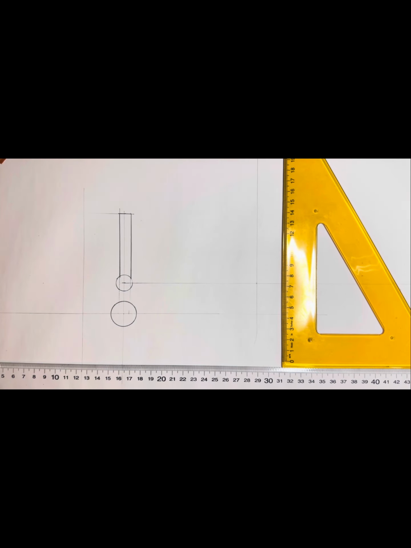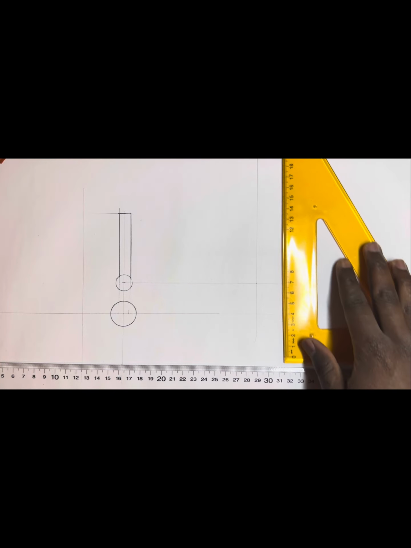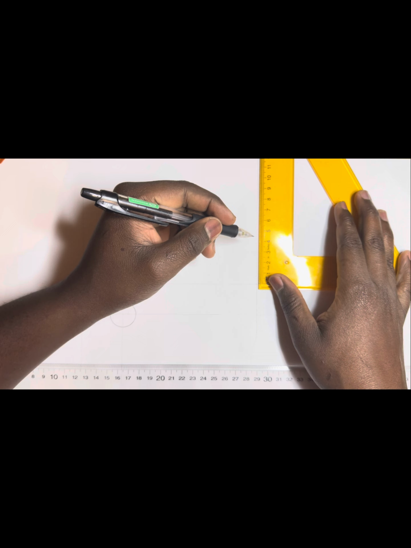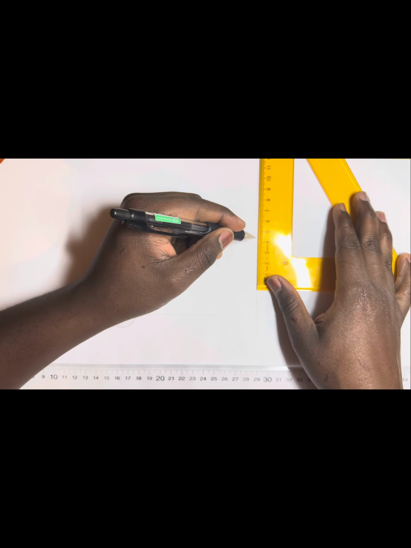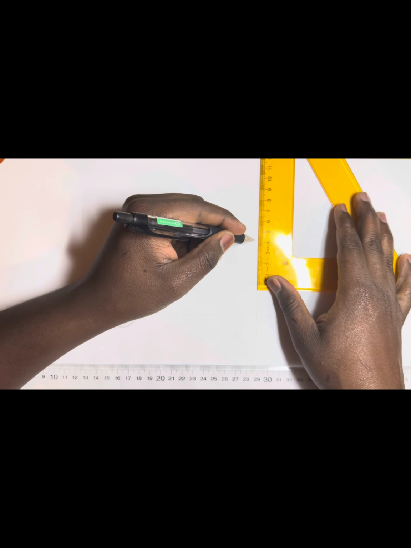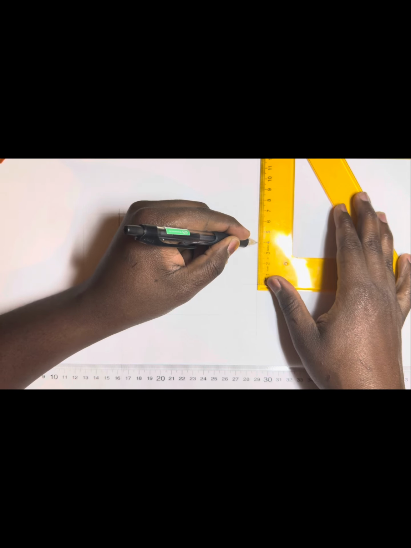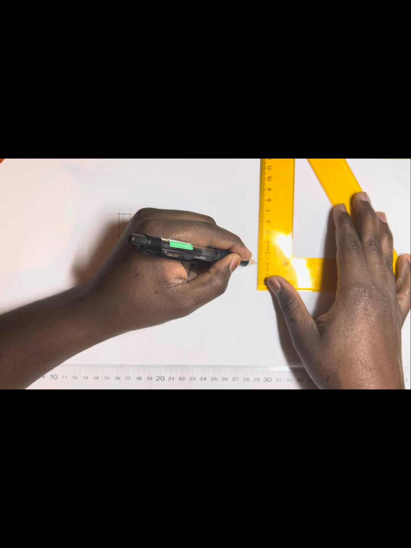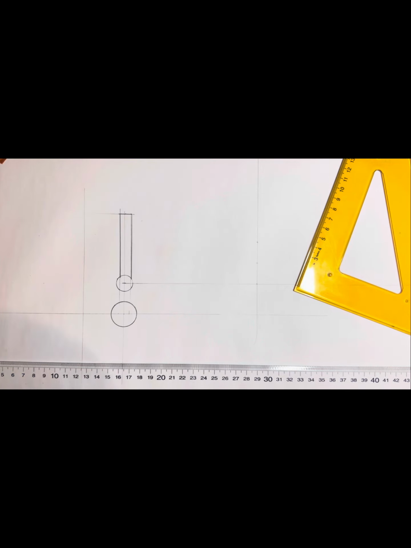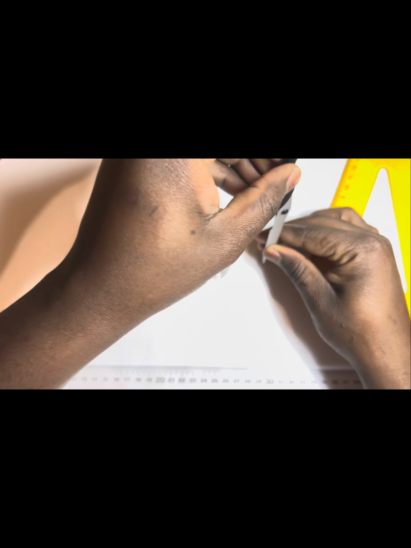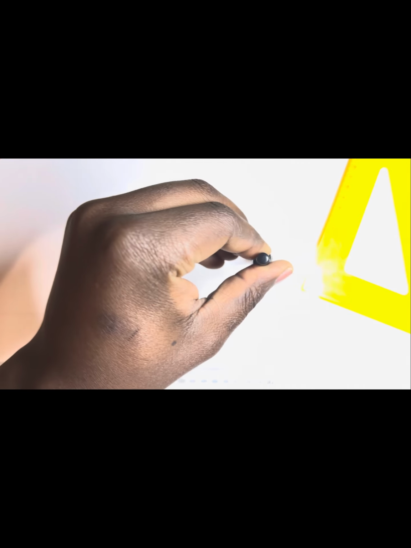So what's needed? We are told that the rise is 40, so it means we draw a semicircle of 40. The diameter is 40, so I'm gonna measure my 40 there. 40, and then this is the center. So what I will do, I'll come with the compass, put it at the center, and then draw a semicircle like that.